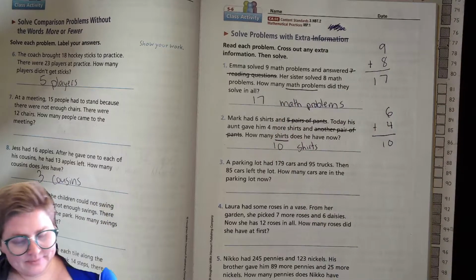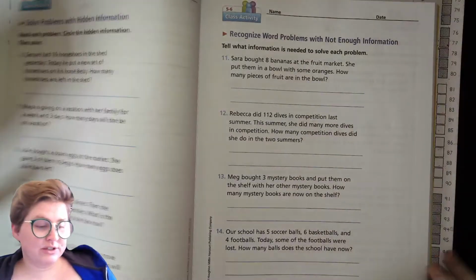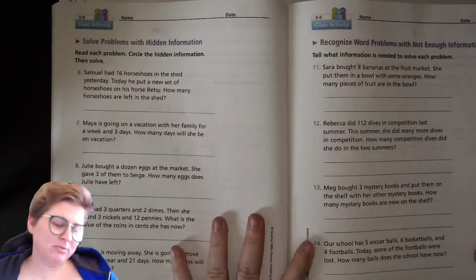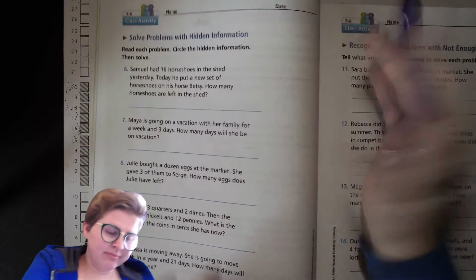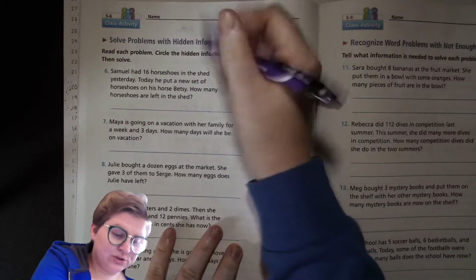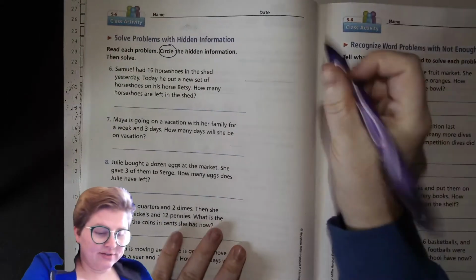Okay. You can go ahead and do the rest of these on your own. I'm going to transition over to ones with hidden information. Some of these you have to have some sort of prior knowledge. Read each problem, circle the hidden information, or loop it, then solve.